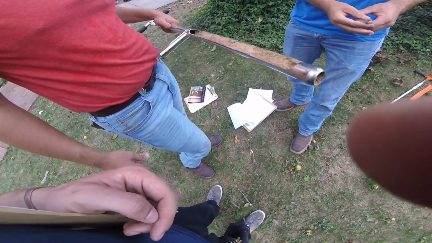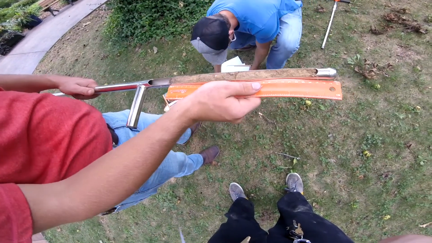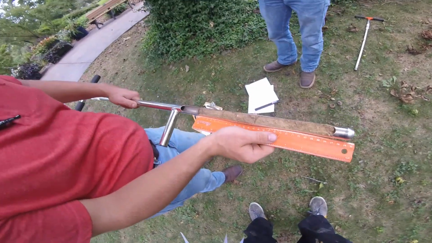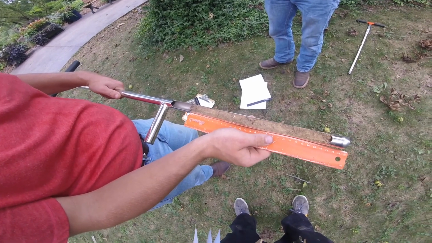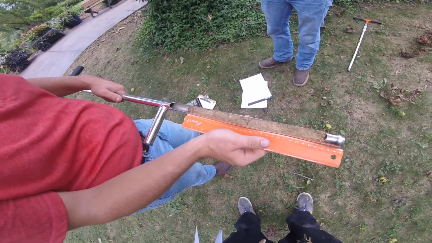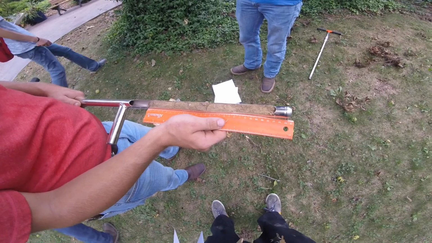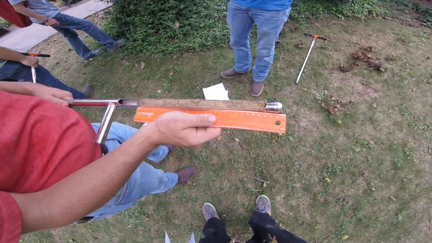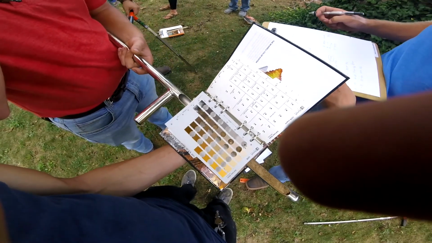Alright, let's measure it and I'll hold it. 0 to 7 centimeters. Wait, no. 1 centimeter. A, 1 to 7. E, 7 to 14. B, 14 to 27. C. R.